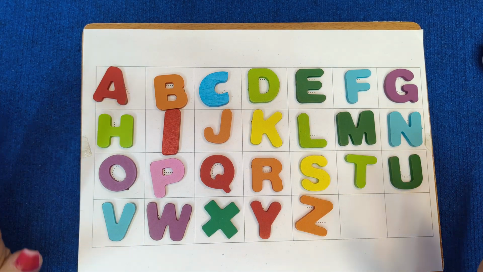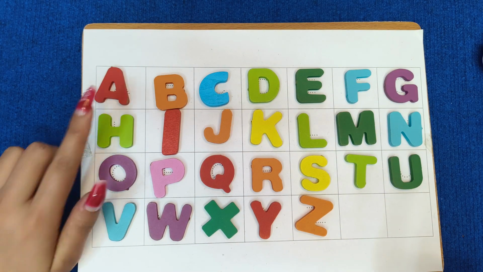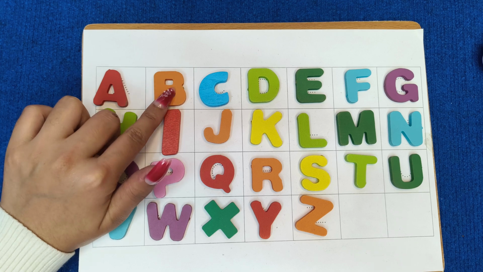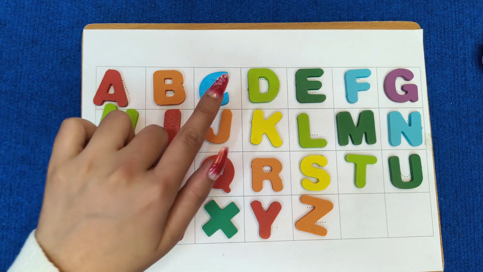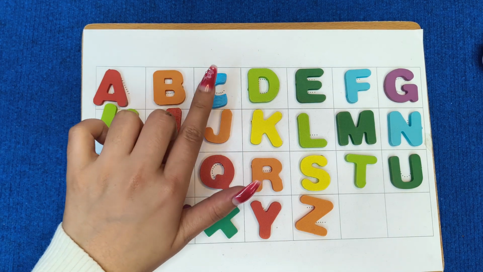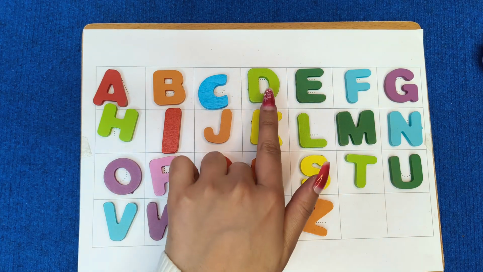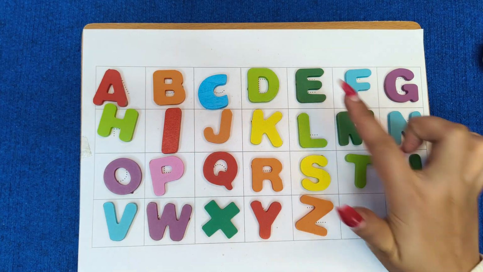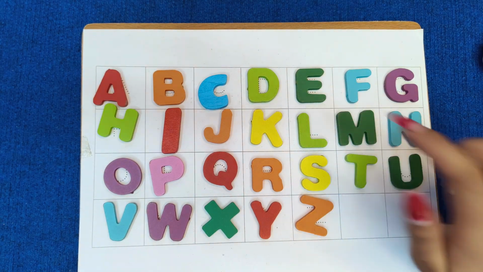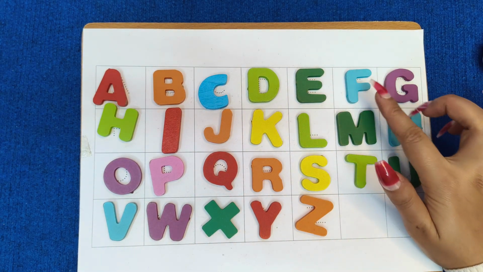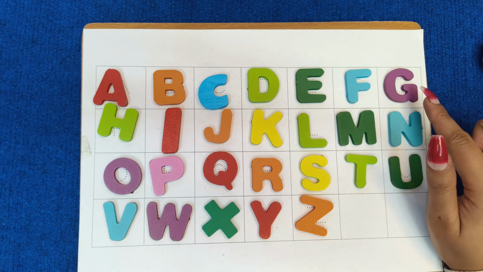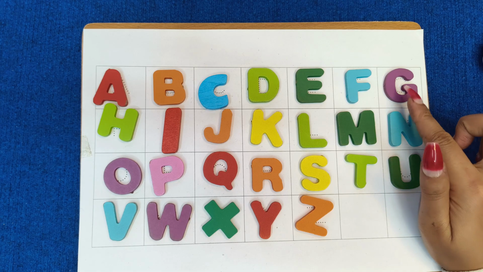Okay. Let's start. A for apple. B for what? Ball. C for what? Cat. C for cat. D for dog. E for elephant. F for fish. G for what? Girl. G for girl.